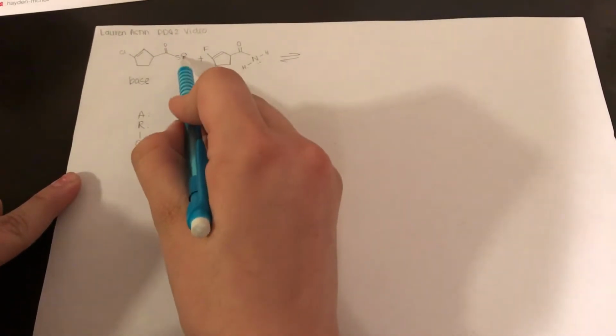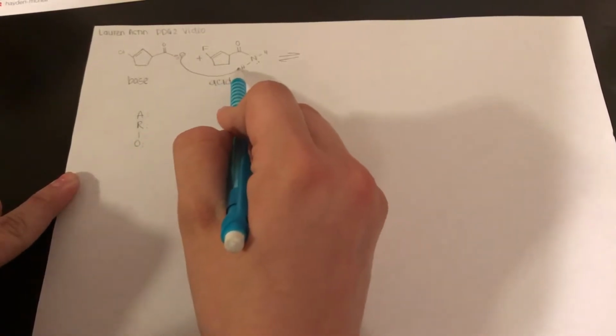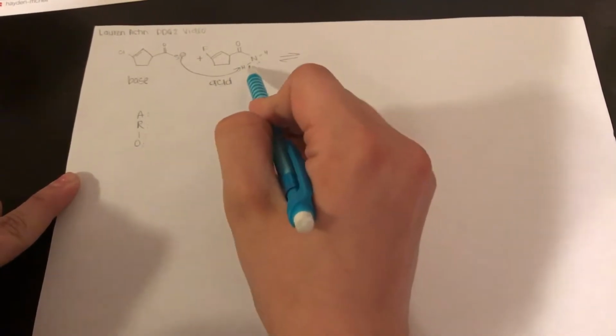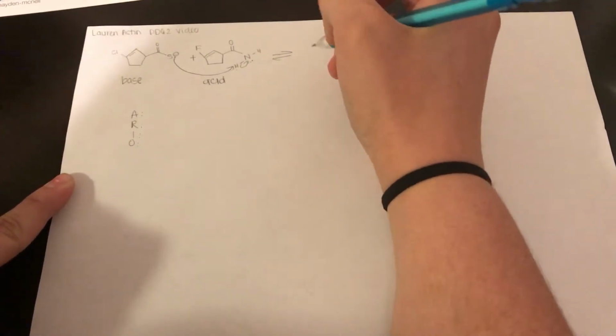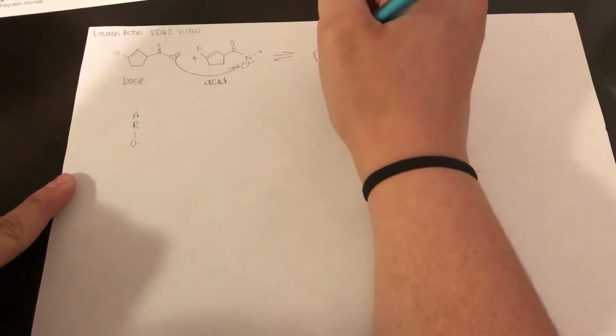So now we need to draw the arrows indicating what's going to happen. So this negative charge is going to pull on this hydrogen, breaking this bond, leaving a lone pair on the nitrogen. And this gives us, let's see, let me draw these really quick.